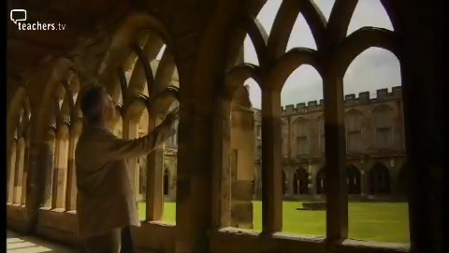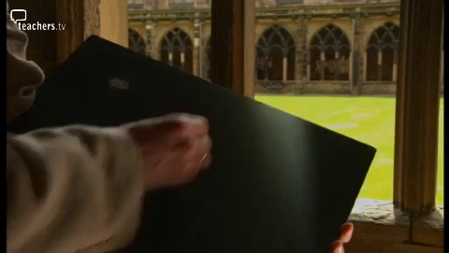Let's take a look at this interesting architectural feature here. When I switch on my mathematical eyes, I can see a number pattern hidden in the design of the archway. So we've got one space at the top, that's 1.